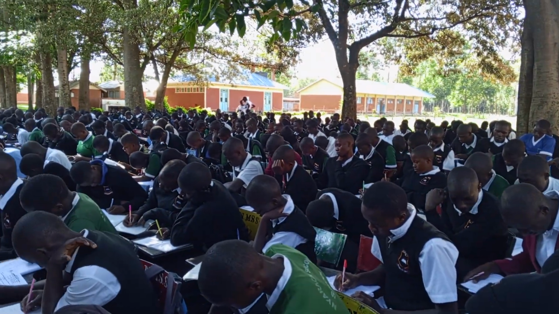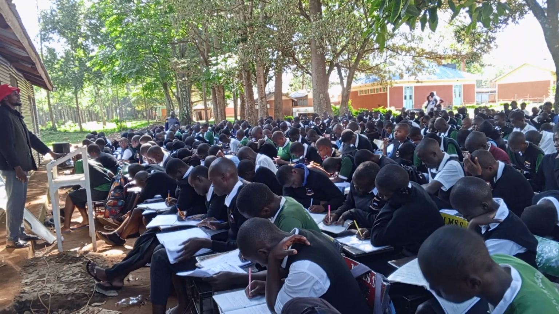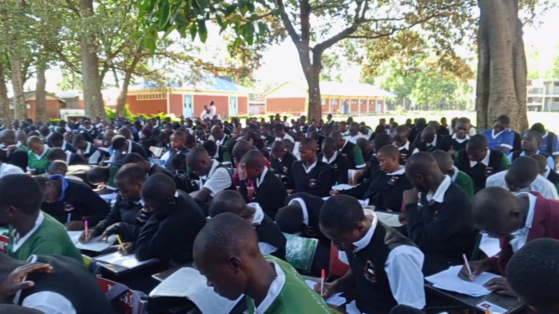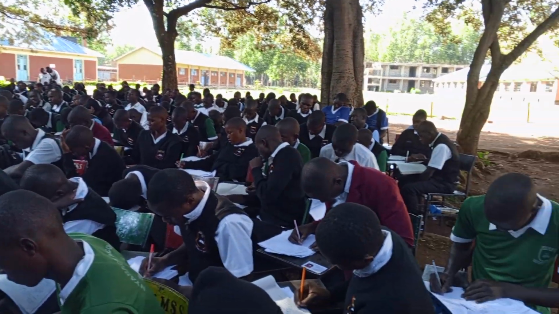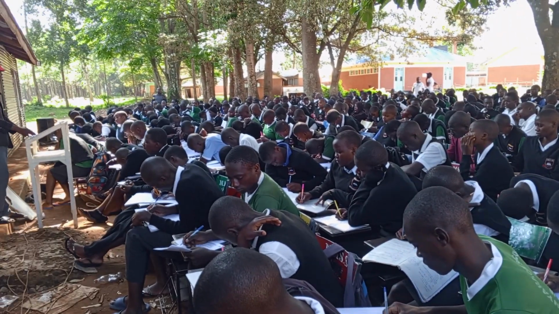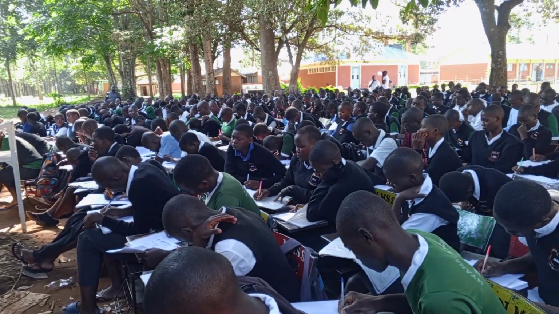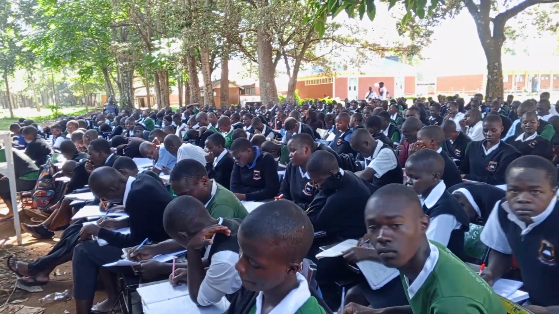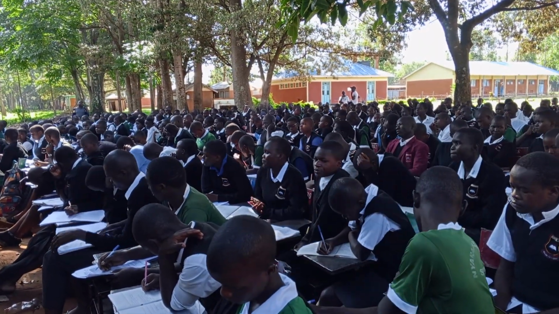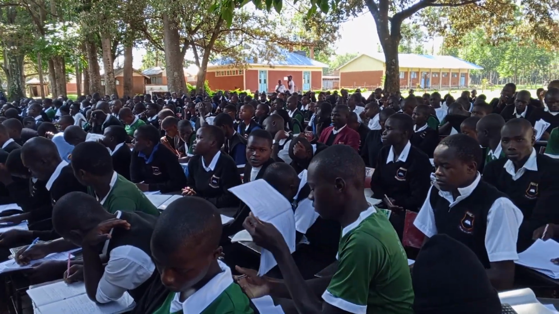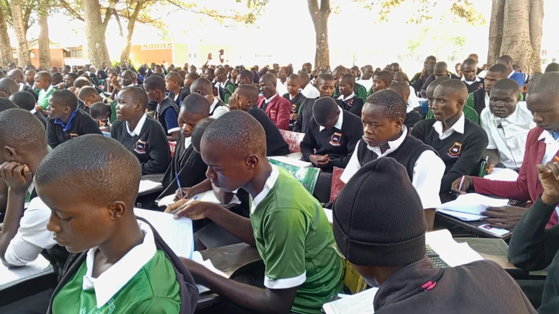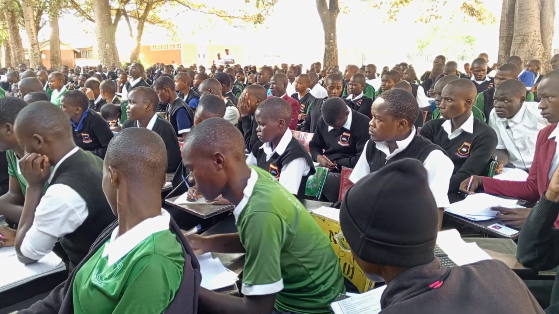Then lastly, trig 2: the trig equation and the radian measure. So I've just given you a scope of what you are supposed to base your revision on. Ensure that you revise on those areas. Before sitting for your paper 1, pick questions on those areas and see whether you are able to get your answers right.